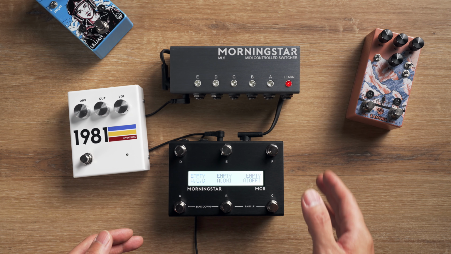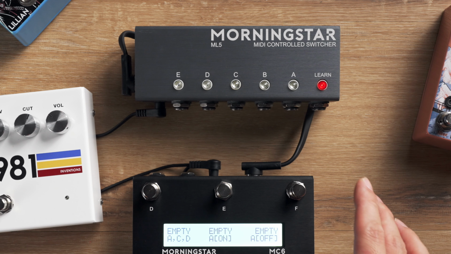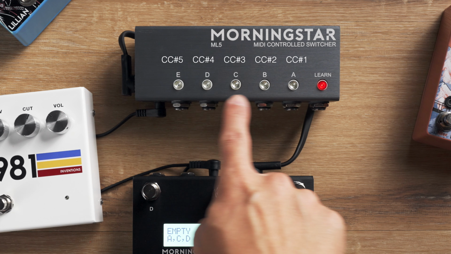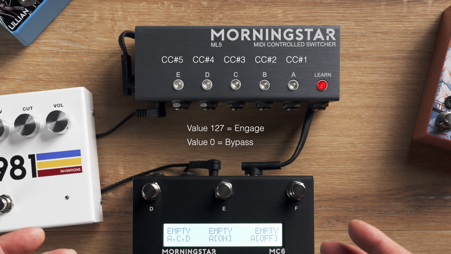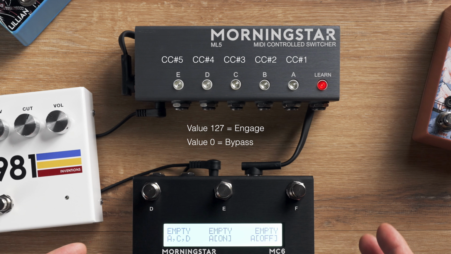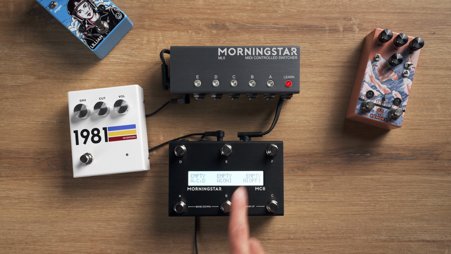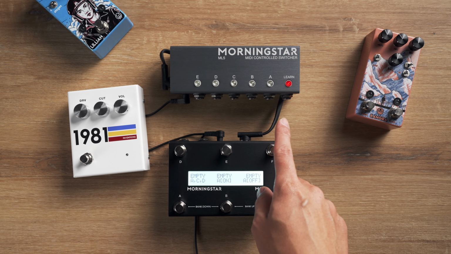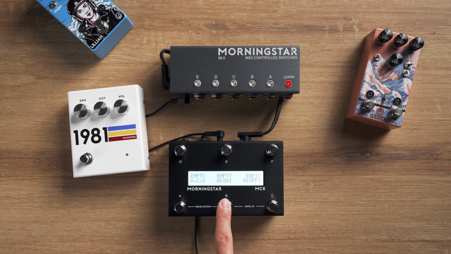This allows you to control individual loops. CC numbers 1 to 5 correspond with loops A to E respectively. Sending a value of 127 will engage a loop, and sending a value of 0 will bypass a loop. Over here, I have switches B and C set up to control loop A, and switch B is sending a value of 127, which engages loop A, and switch C is sending a value of 0, which bypasses loop A. So if I hit switch B and engage loop A, it will not bypass it if I hit the switch again, only when I hit switch C.